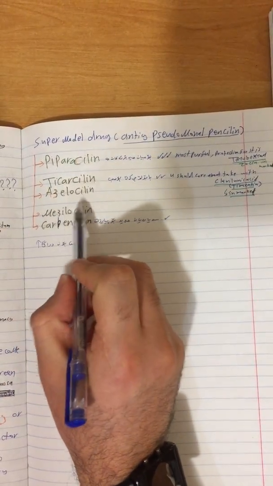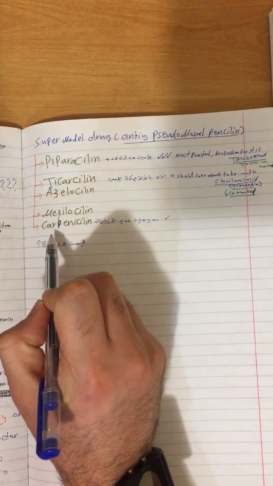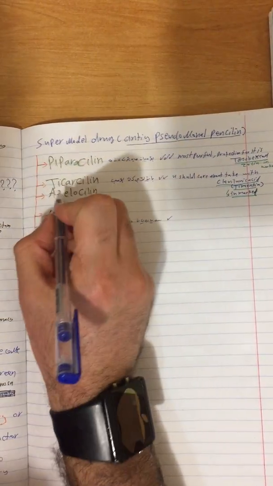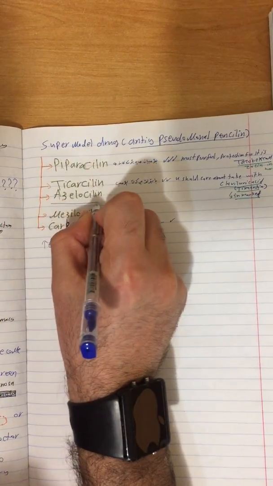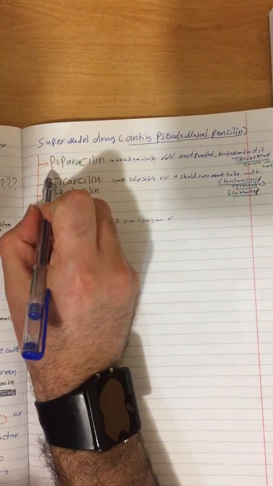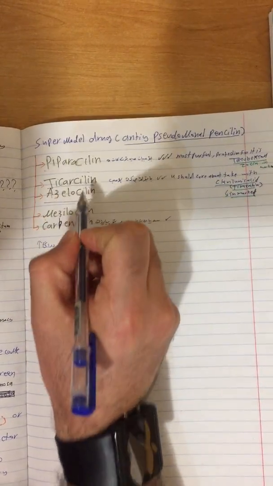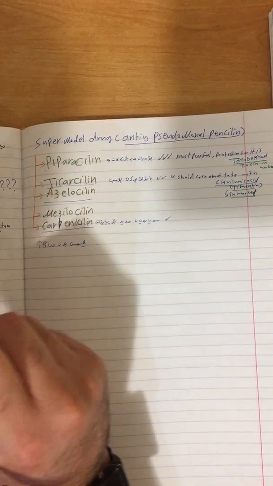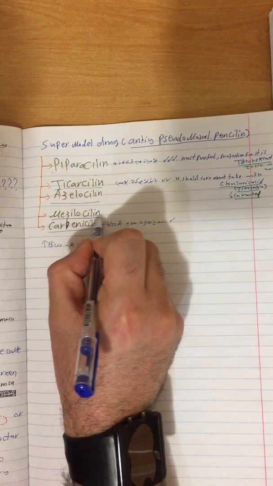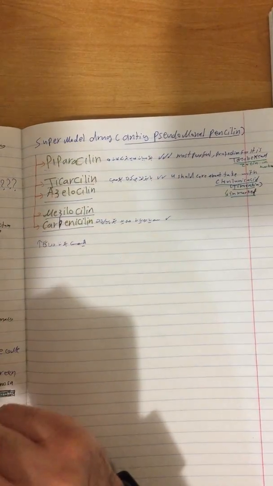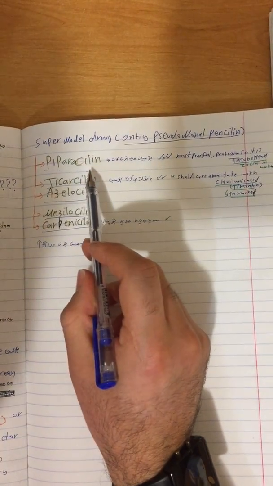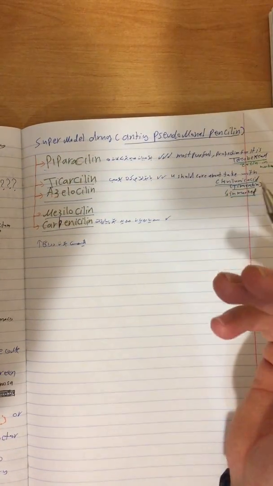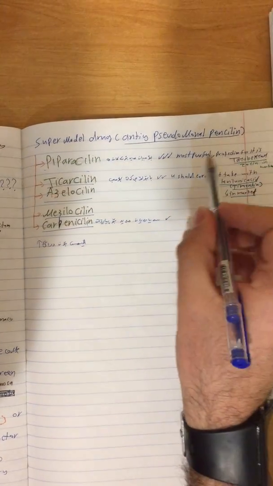And also azlocillin and carbenicillin. So piperacillin, ticarcillin, carbenicillin, azlocillin and mezlocillin also. The most powerful is piperacillin. Just remember it has a special bomb for killing the bacteria.